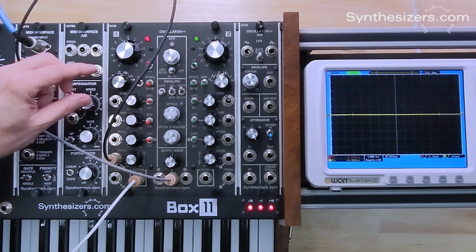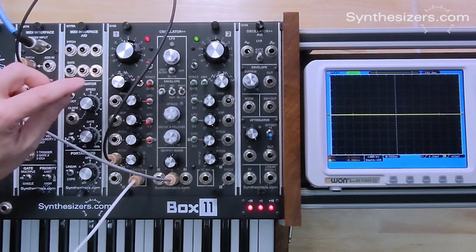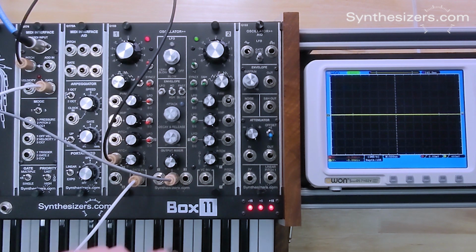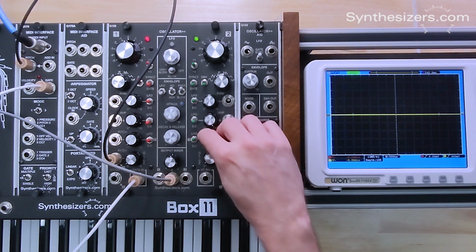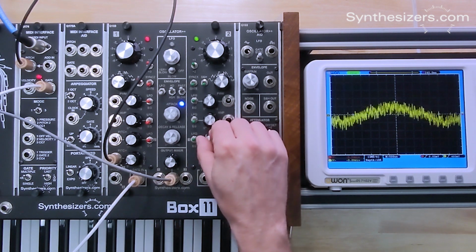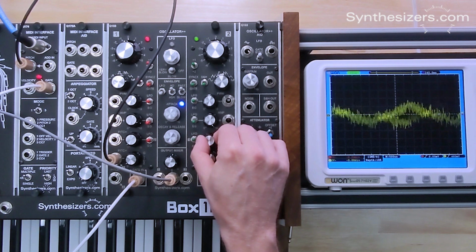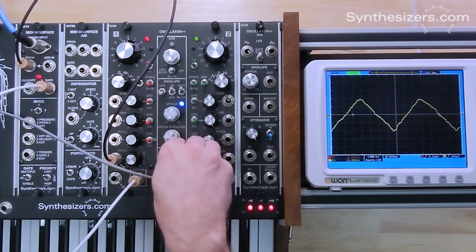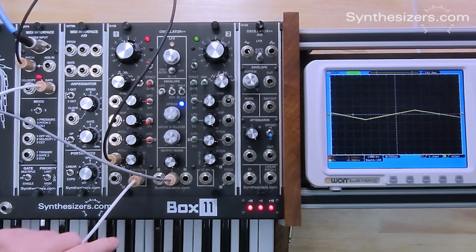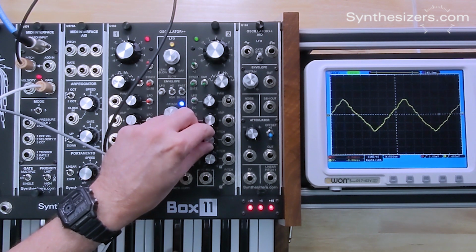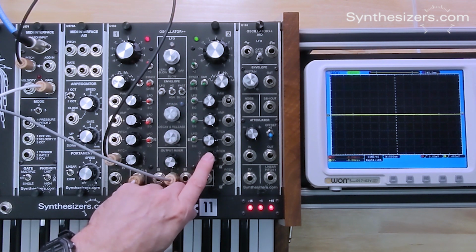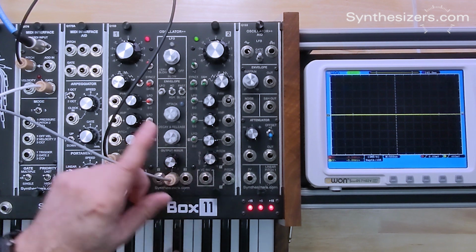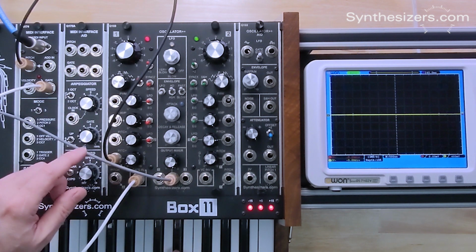And of course, you can modulate with the noise just like you can with all of the waveforms. We'll do that here. So there's pitch modulation for oscillator number 2, driven by the noise source.